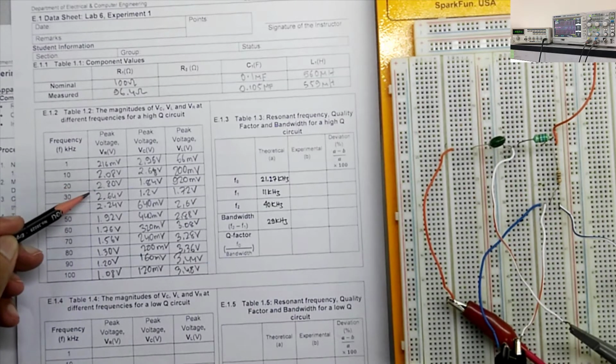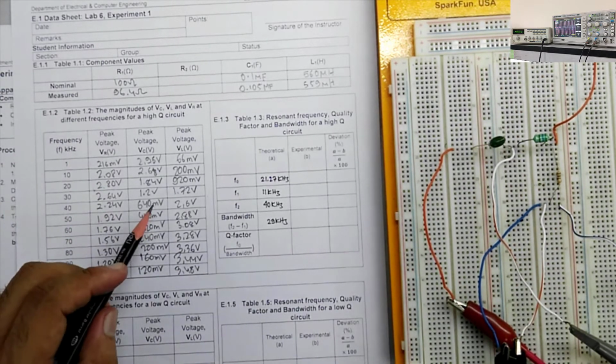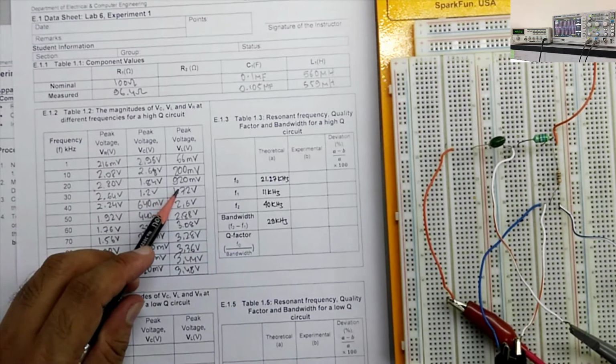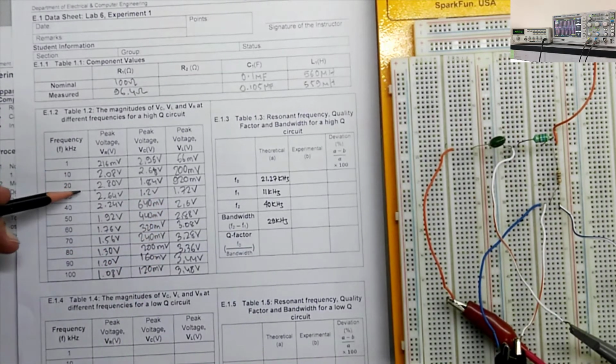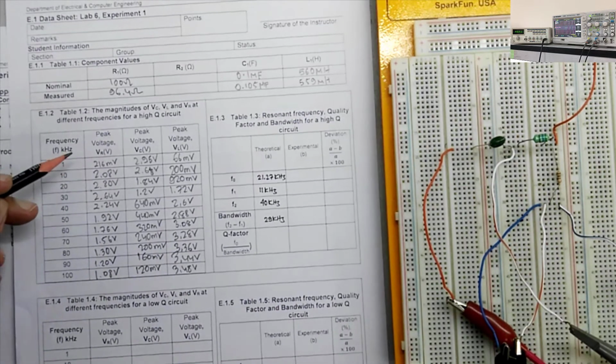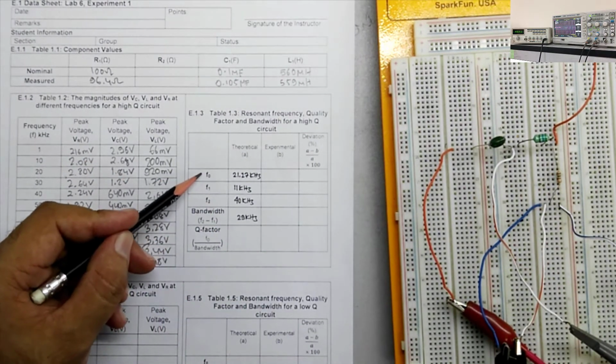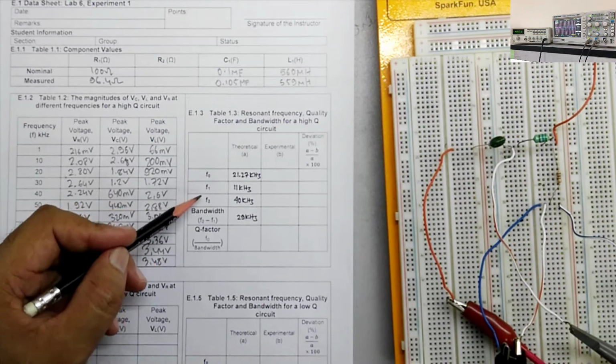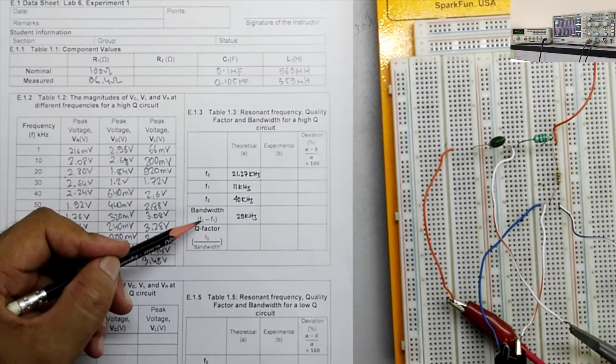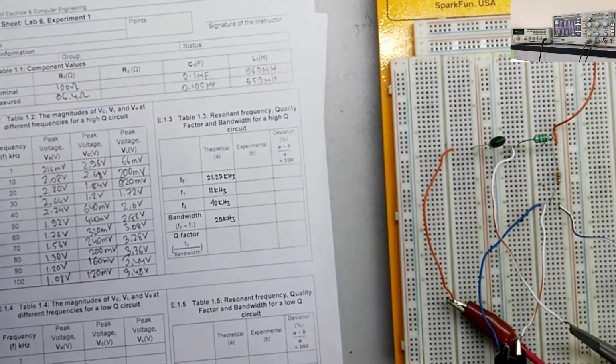So we can say that the resonance frequency, where the reactance of the capacitor and inductor becomes equal, is in the region of 20 kilohertz and 30 kilohertz. If we analyze this range, we will be able to find our resonant frequency, F1, F2, and from there we can calculate the bandwidth.